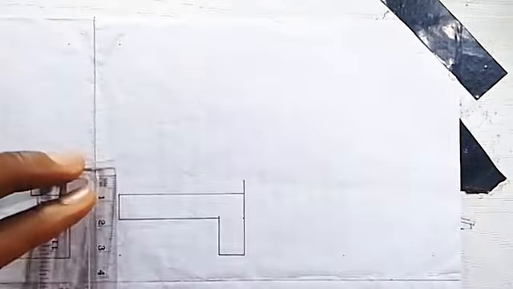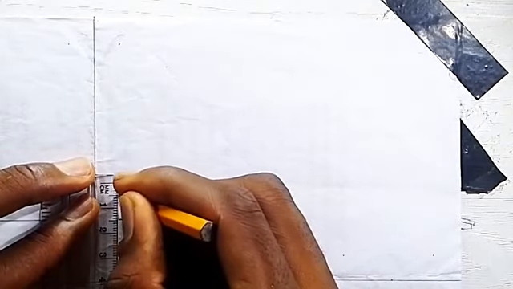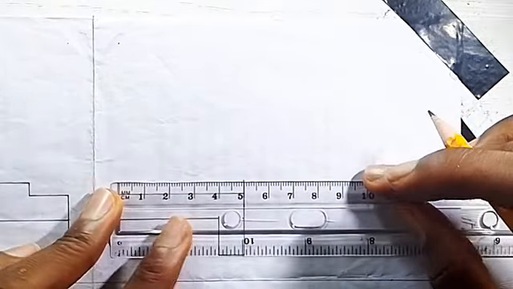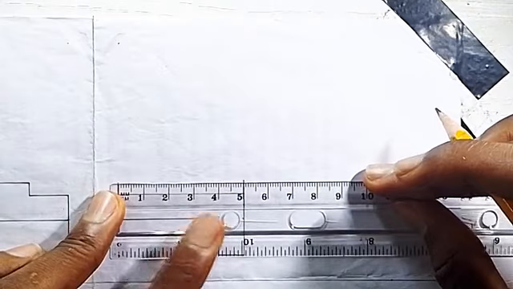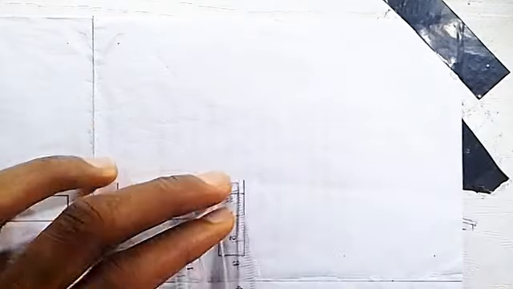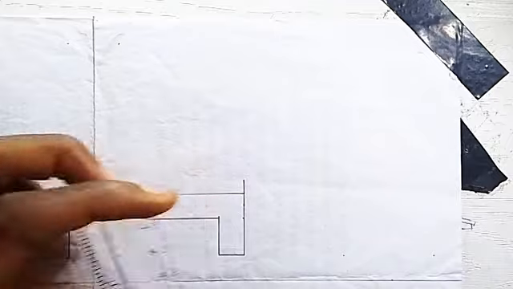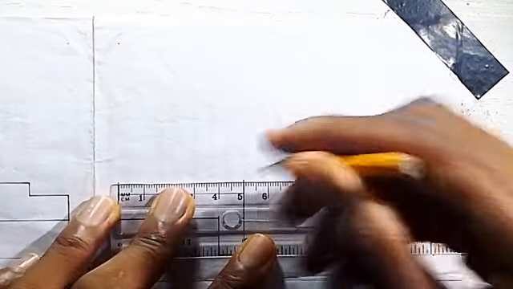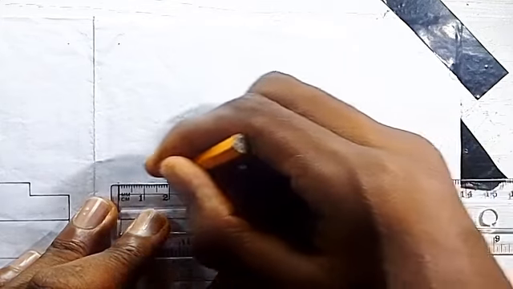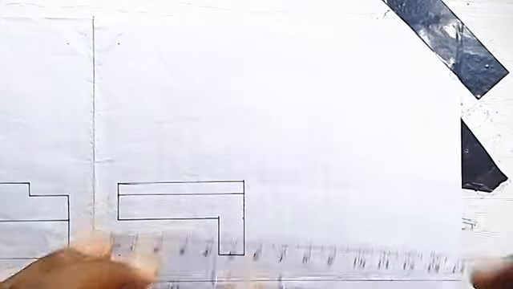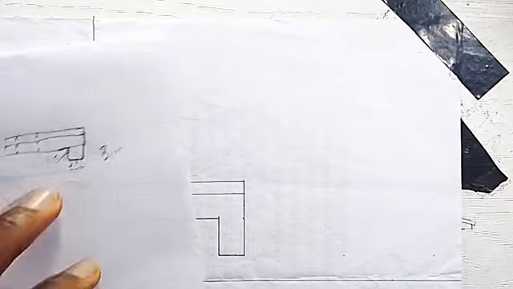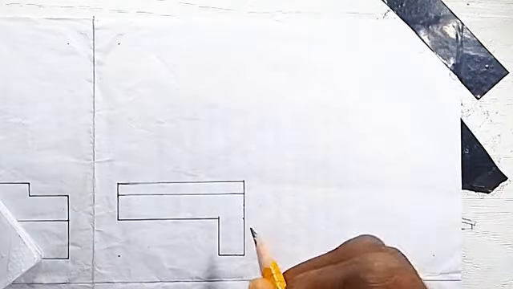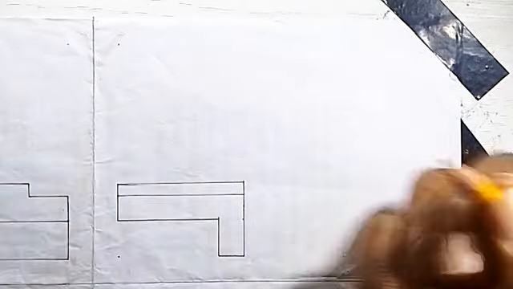Good. Then 0.5 cm. Then we'll join it together. Good, so we're done with the end elevation. So what do we do next? We mark the hidden detail.